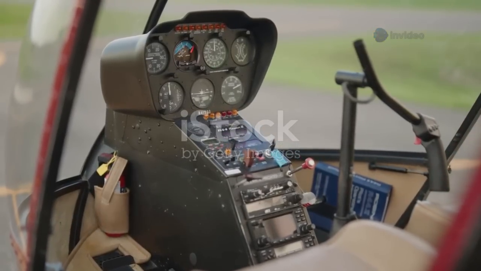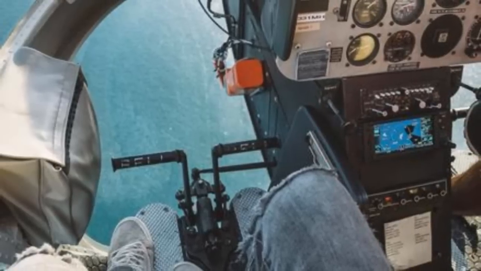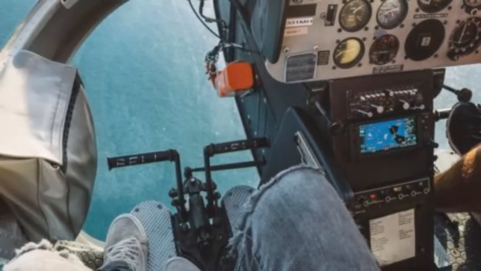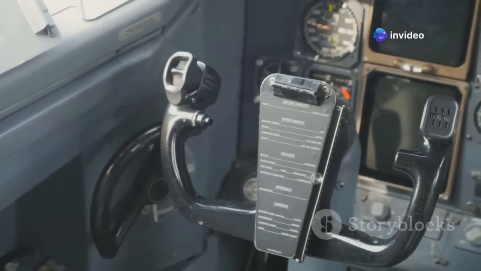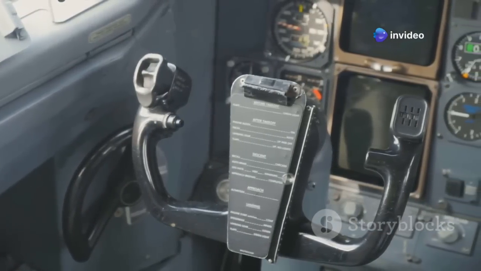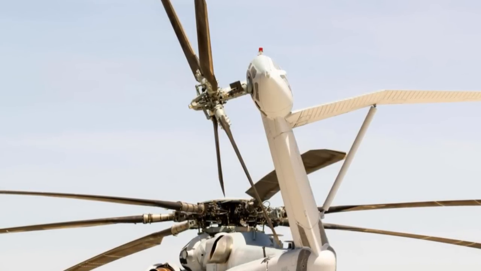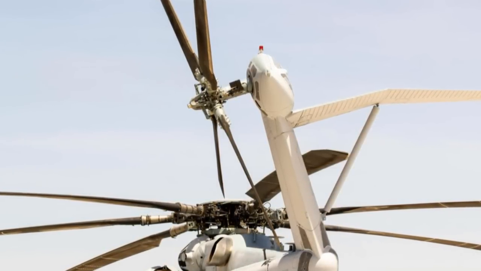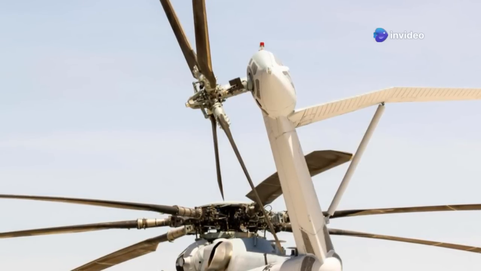Section 6. Pedals, controlling the tail rotor. The final primary control in a helicopter is the anti-torque pedals, often simply referred to as the pedals. These pedals are similar to rudder pedals in an airplane and are operated by the pilot's feet. However, instead of controlling a rudder, the pedals control the pitch of the tail rotor blades, which counteracts the torque produced by the main rotor system and maintains the helicopter's heading.